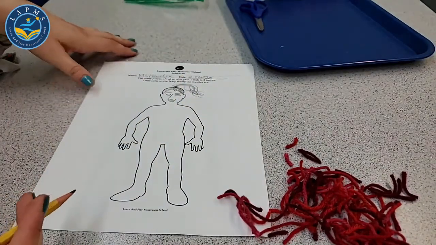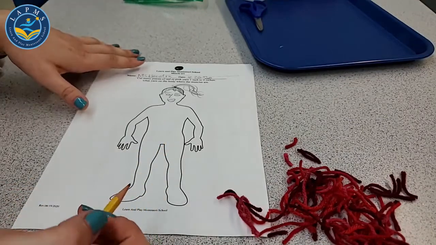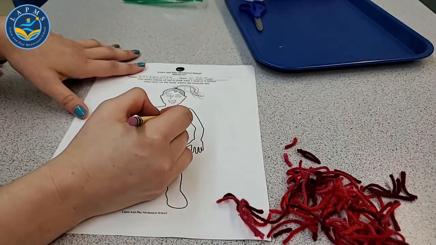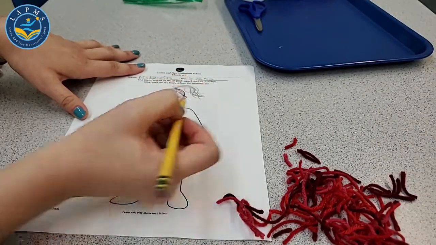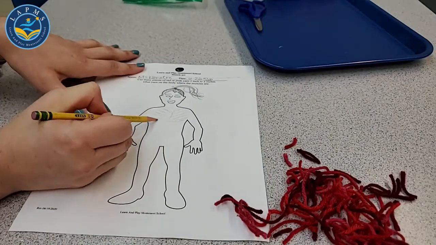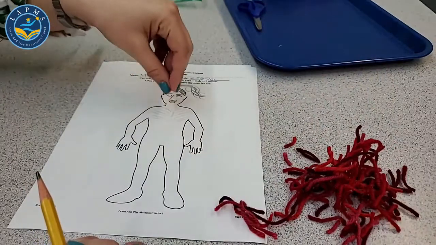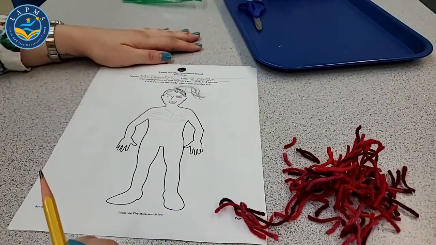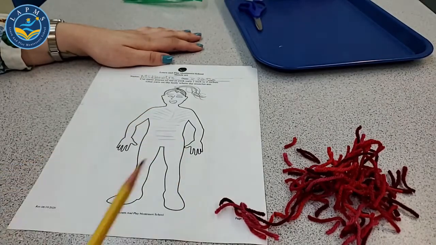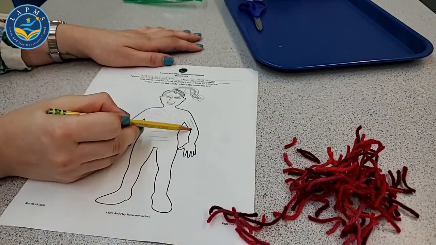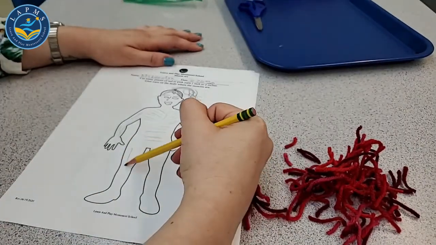Okay, so let's see, where are our muscles in our body? We have chest muscles, right? And those go a little bit like this. So when we put our muscle tissue on our paper, we're going to make those lines go this way. And here on our abs, we have lines going this way, right? And on our arms, this way. And legs, down.